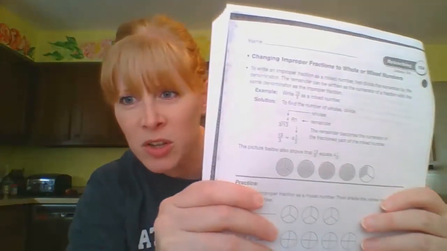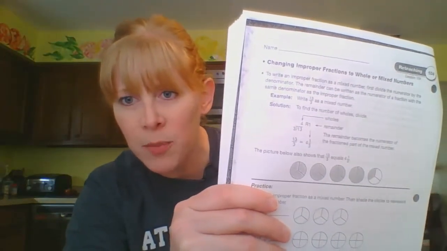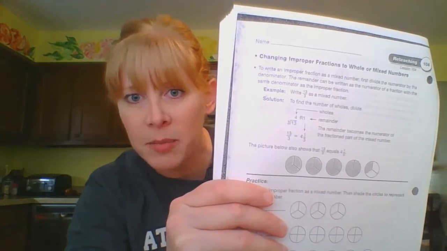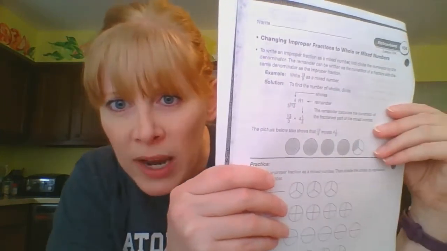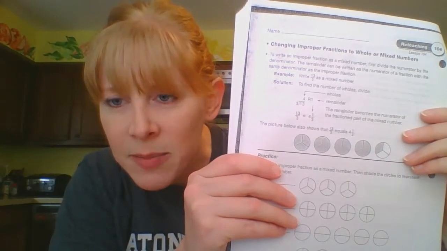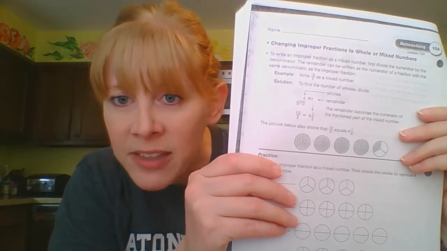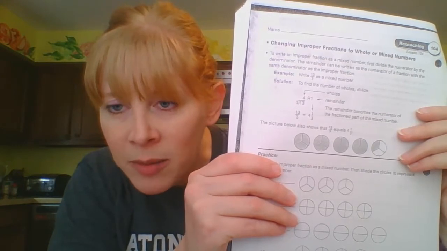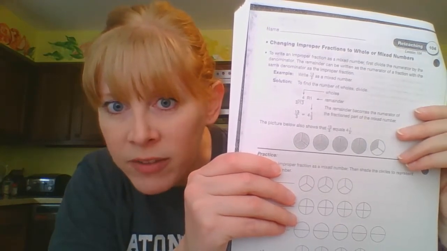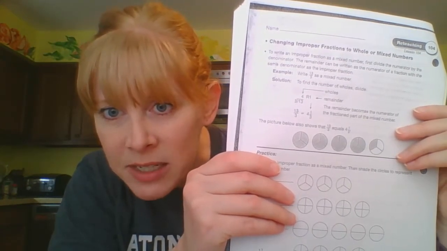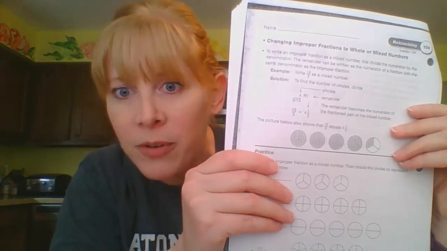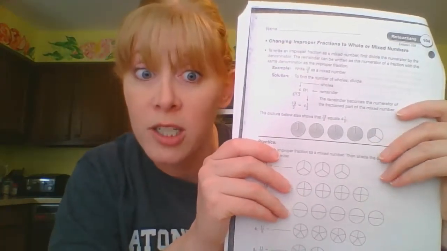So this is the worksheet that goes along with lesson 104, changing improper fractions to whole or mixed numbers. And it says, to write an improper fraction as a mixed number, first divide the numerator, top number, by the denominator. The remainder can be written as the numerator of a fraction with the same denominator as the improper fraction. Those are a lot of words, but we're going to illustrate it, so don't get too concerned about it.